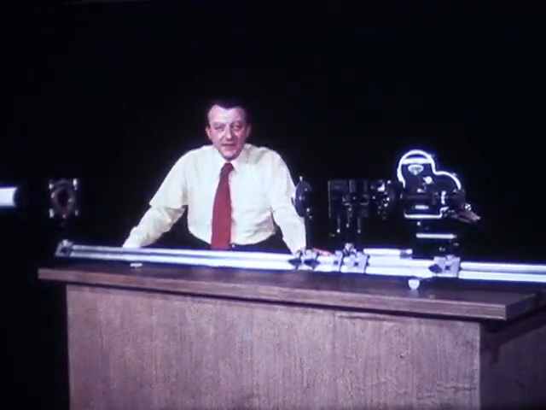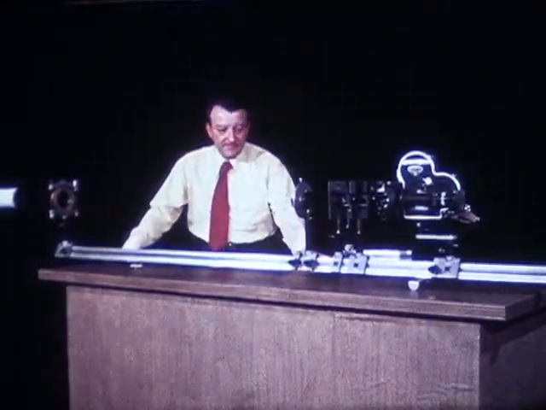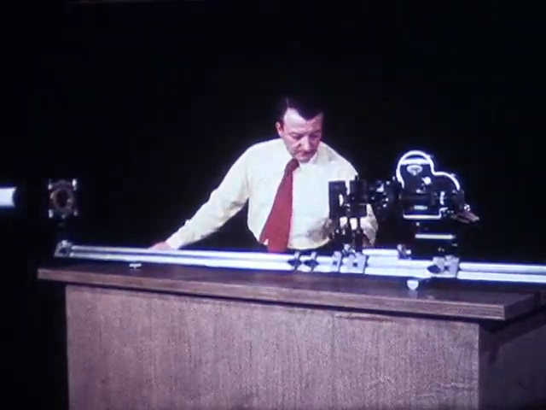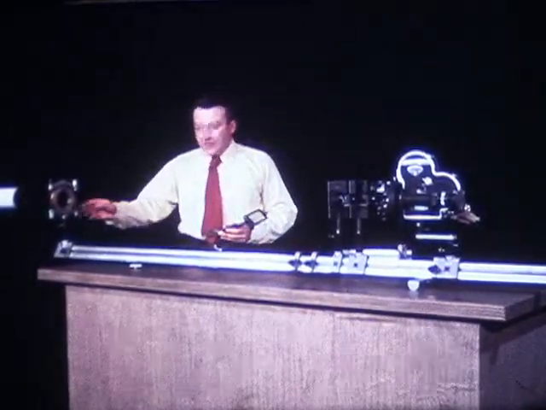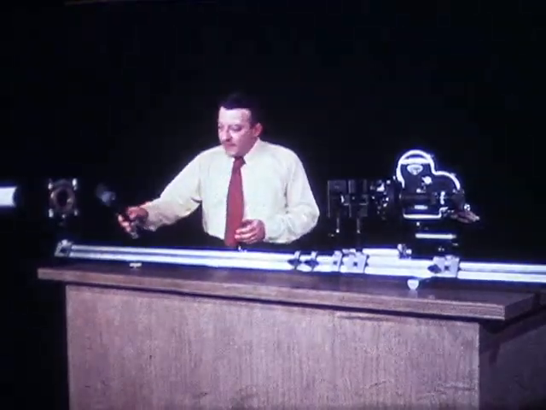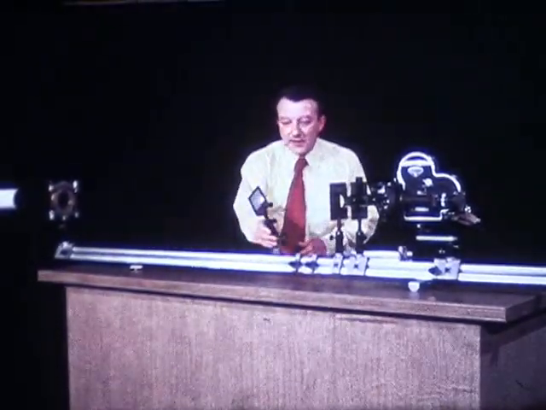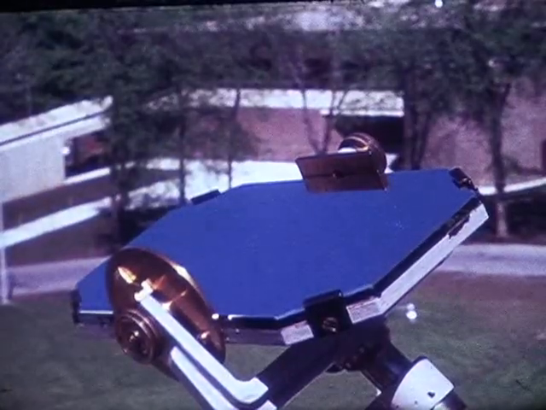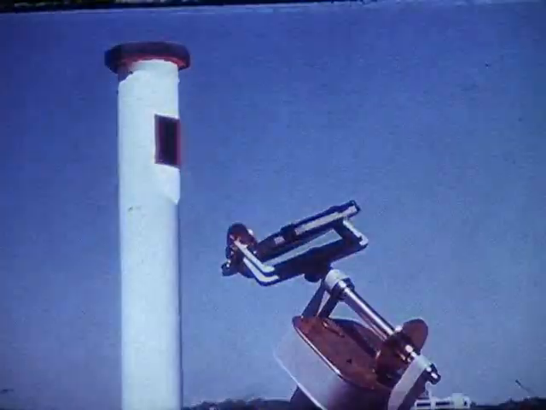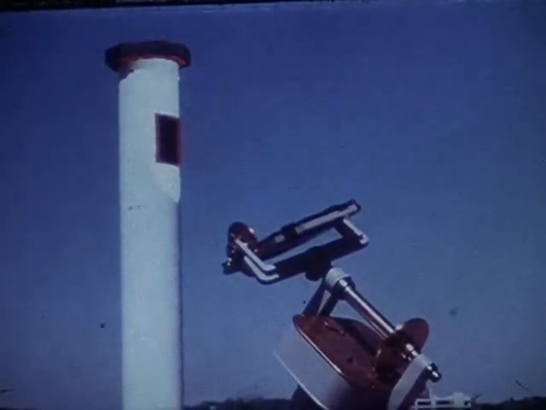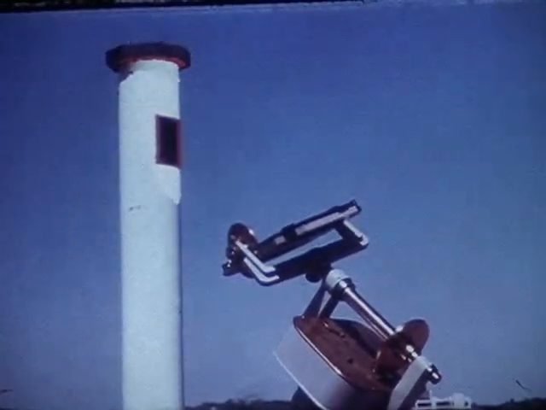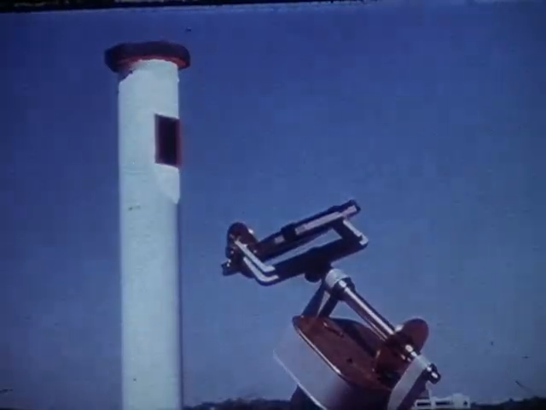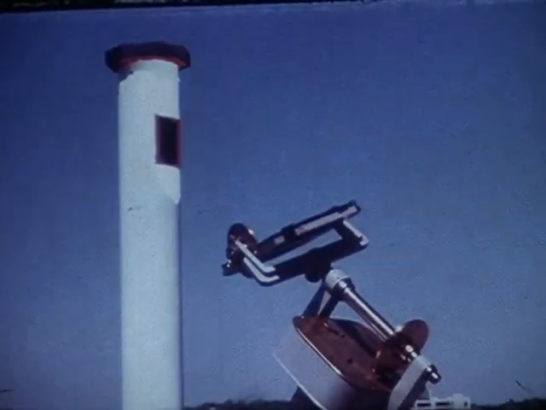We've been adjusting a heliostat in order to bring sunlight in here in a steady beam. The lens produces a fixed image of the sun at the point where I'm placing this screen. The mirror on the heliostat is driven by a clock. It rotates about this axis, which we have carefully set parallel to the polar axis of the Earth. The mirror follows the sun.